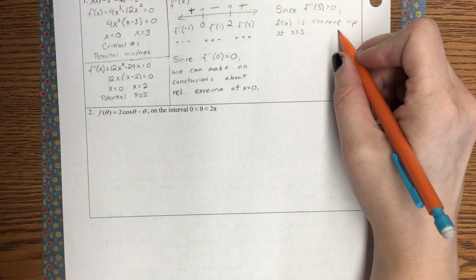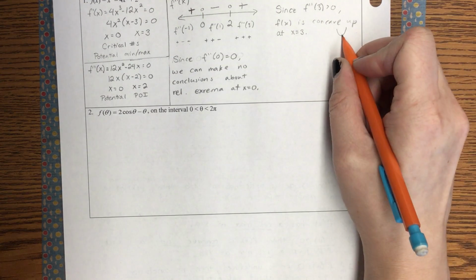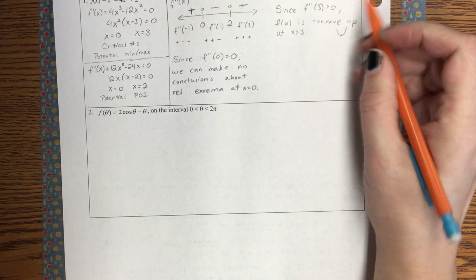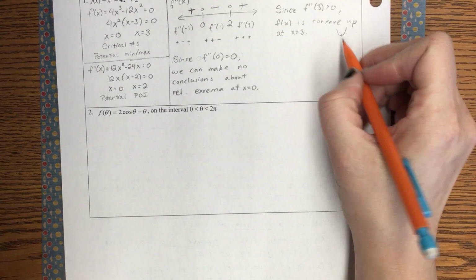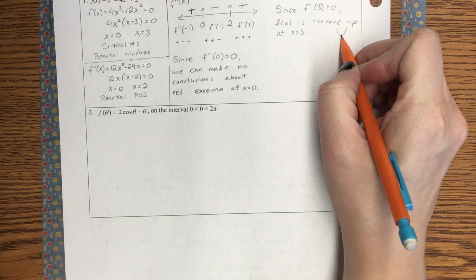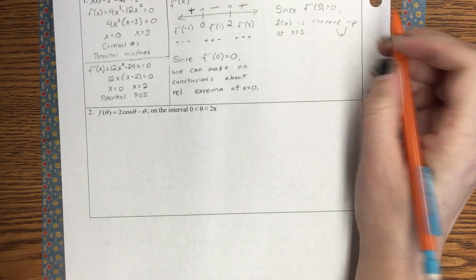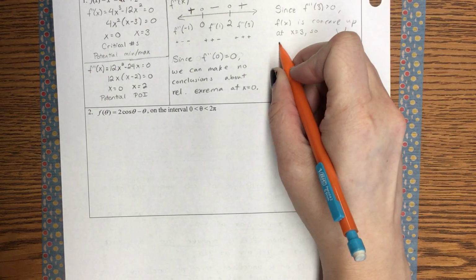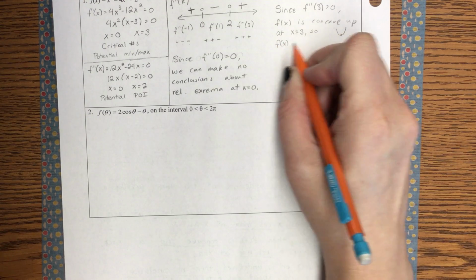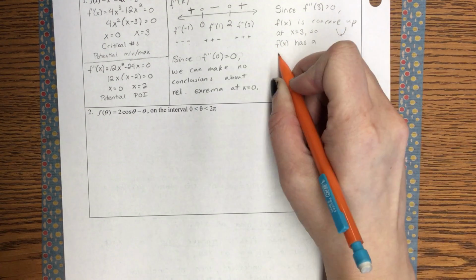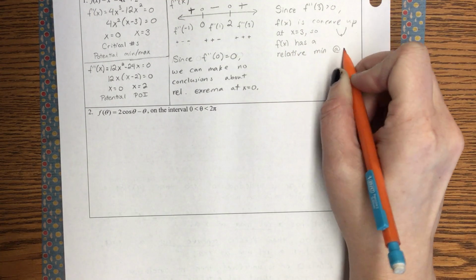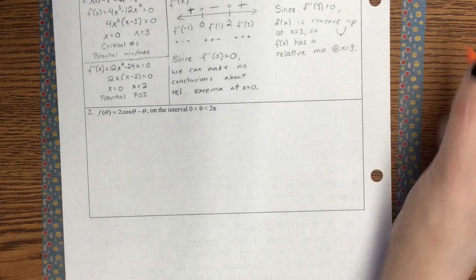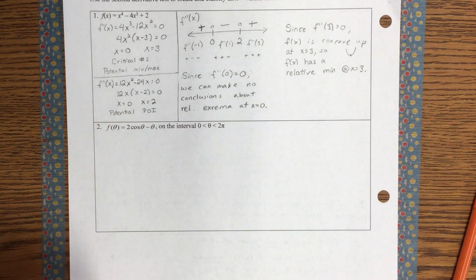Okay. So concave up looks like this. So 3 is going to be the x value of this spot right here. So that means that at x equals 3, f of x has a relative, it's at the bottom, so it's a minimum. So f of x has a relative minimum at x equals 3. Okay, take a look at what this graph looks like in your calculator, and hopefully you'll see what I mean.